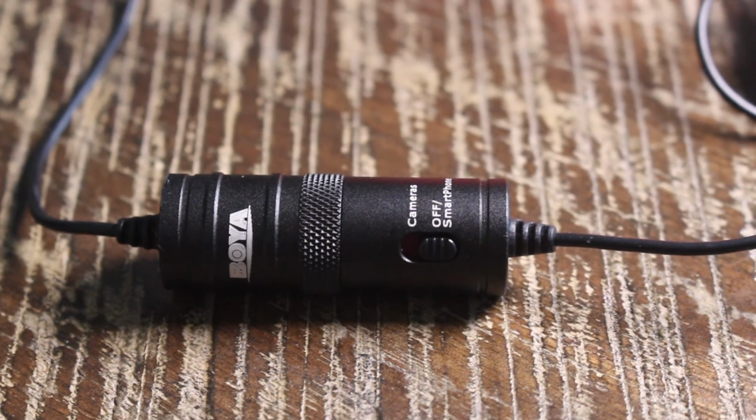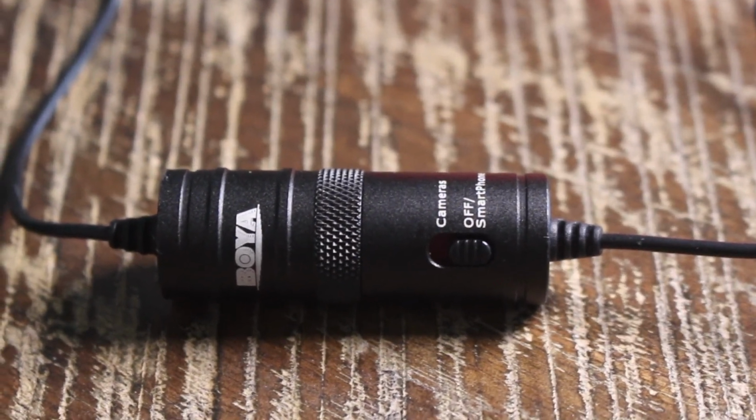We can see how the microphone itself is not the full picture. You need to consider where you're going to plug it in. So that's something I always wanted to know.